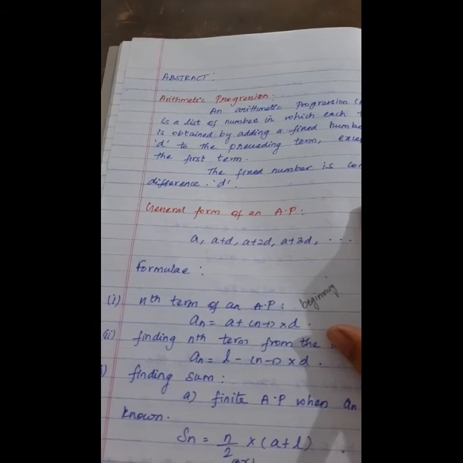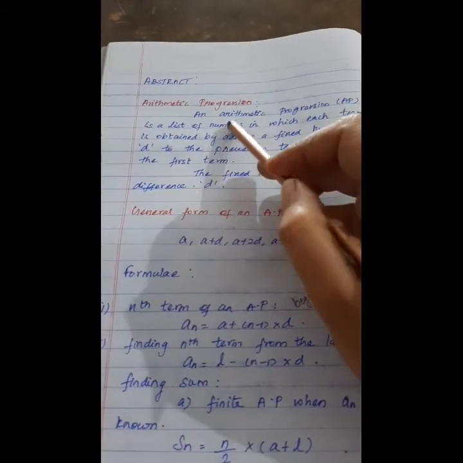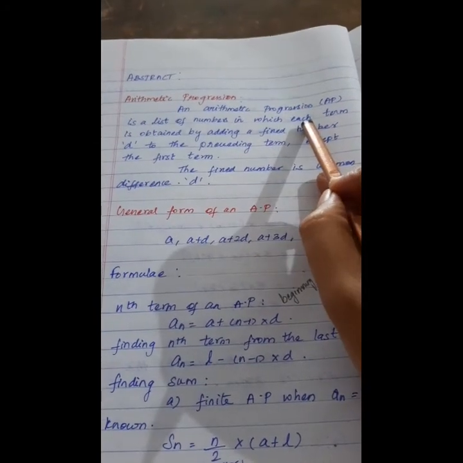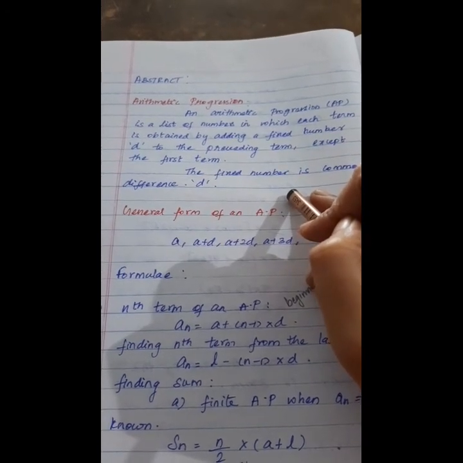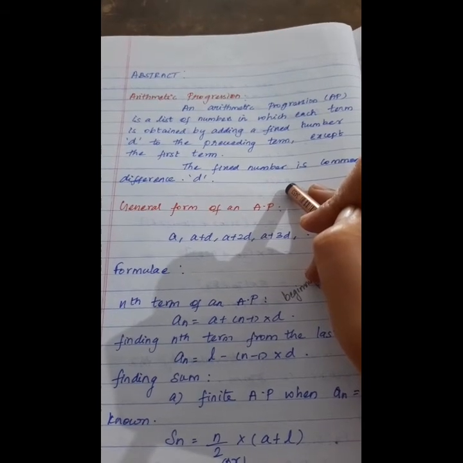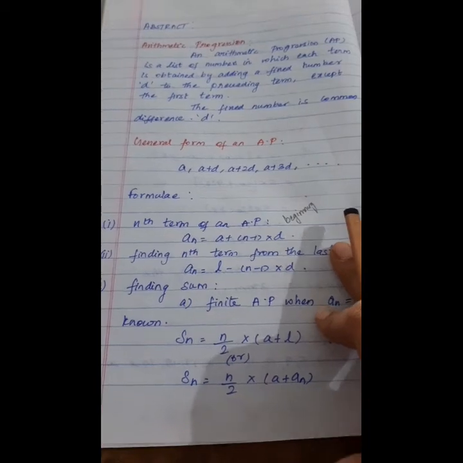Children, now the chapter is over. Let's write the abstract. Do write the abstract. The first topic is arithmetic progression. And arithmetic progression, AP, is a list of numbers in which each term is obtained by adding a fixed number d to the preceding term, except the first term. That fixed number d is the common difference.